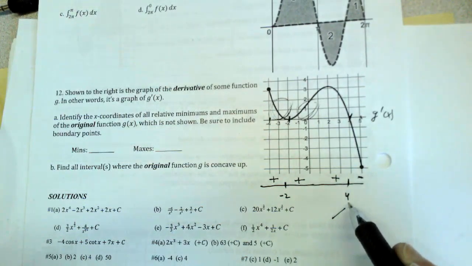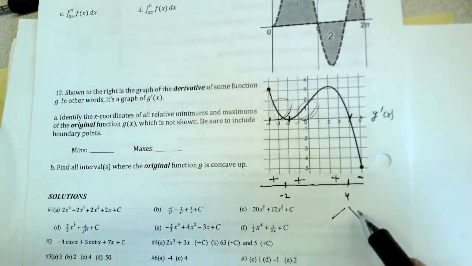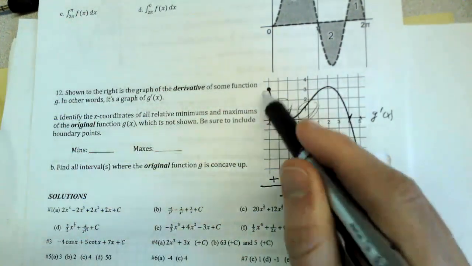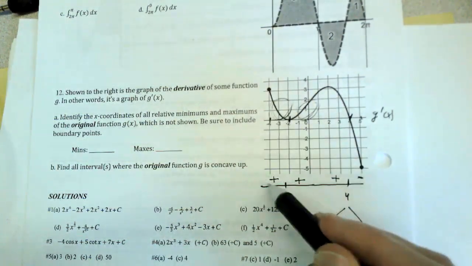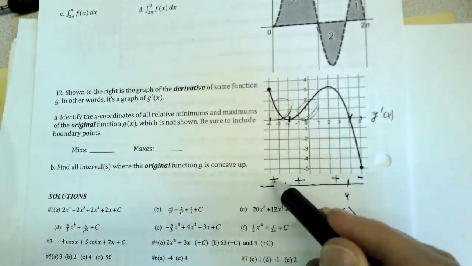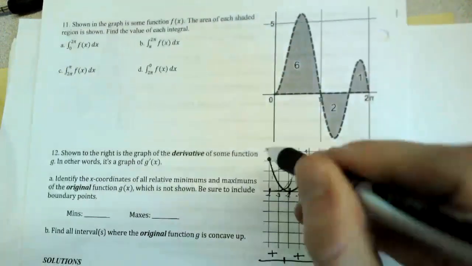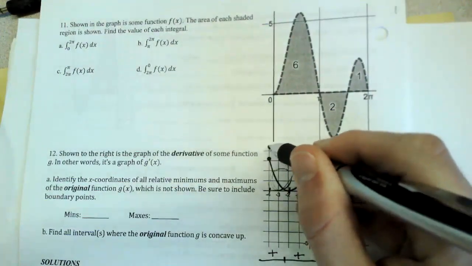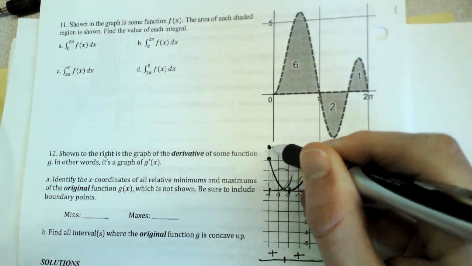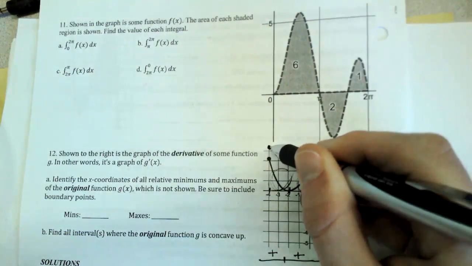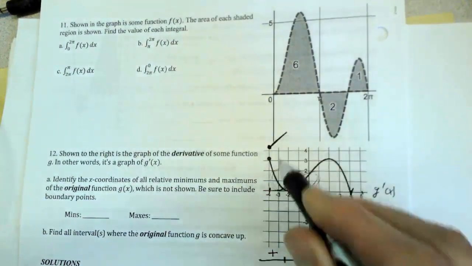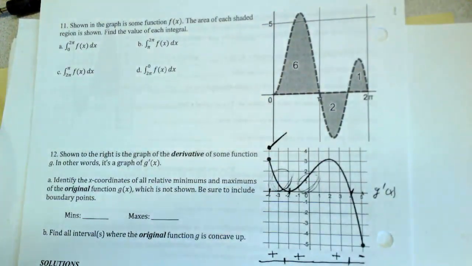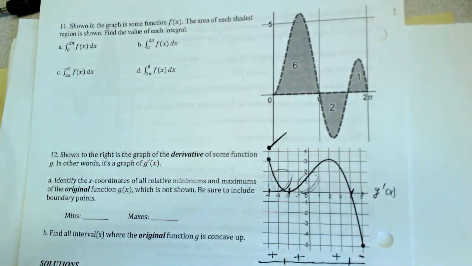Local max at 4. As far as the boundary points are concerned, well, what's going on at -4 over here at the left boundary point? Well, the derivative is positive on this region, which means the original function is increasing. If the function starts being defined at -4, and it has a positive derivative, that means that it's increasing from that point, and that's a local minimum. Can you see that? It's the smallest value in the neighborhood.